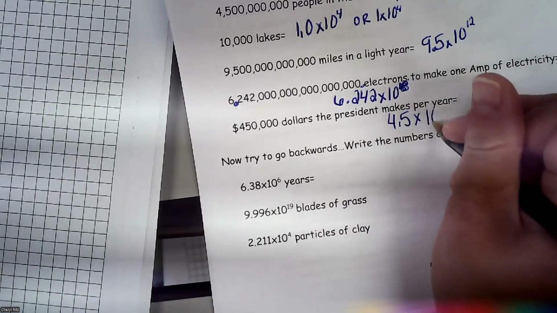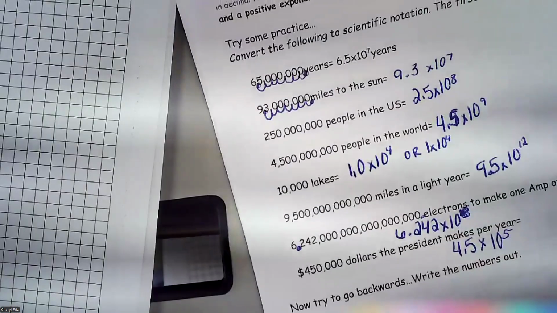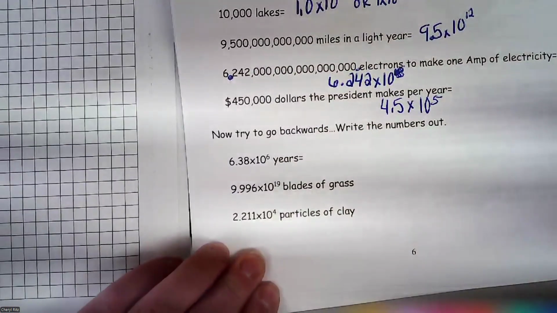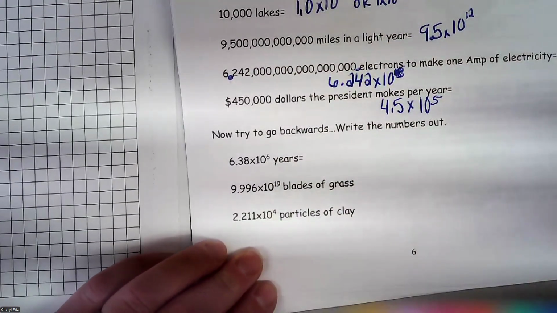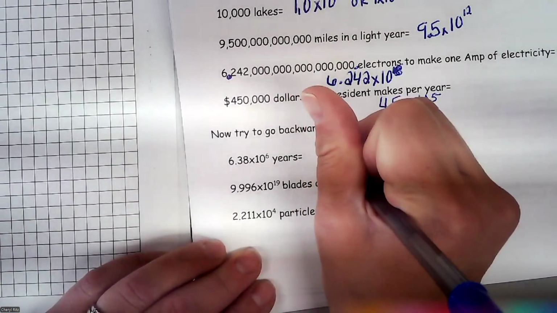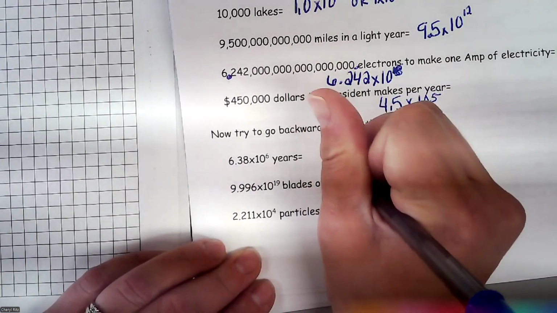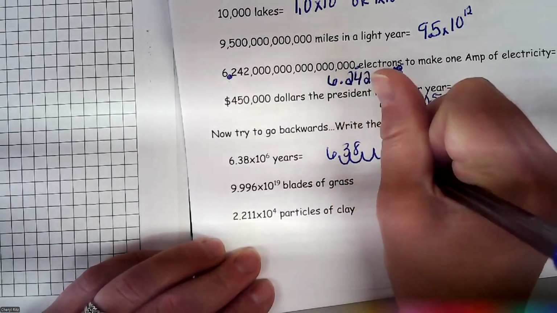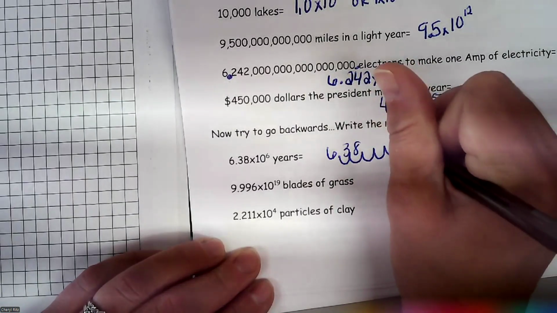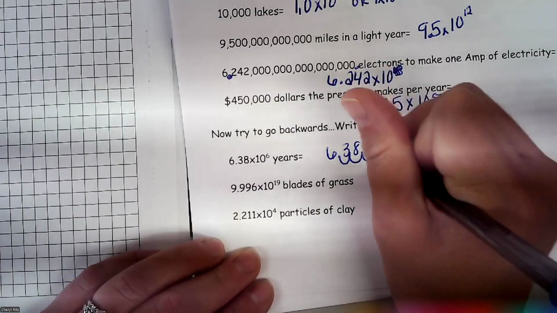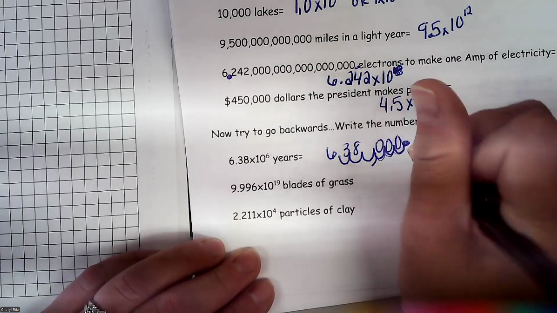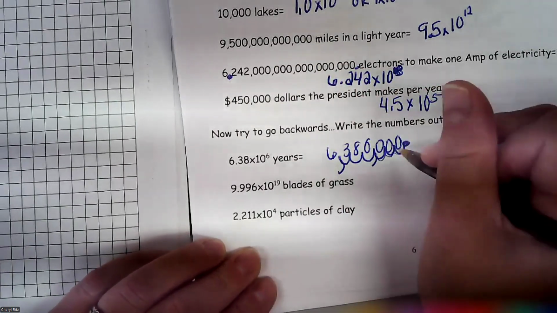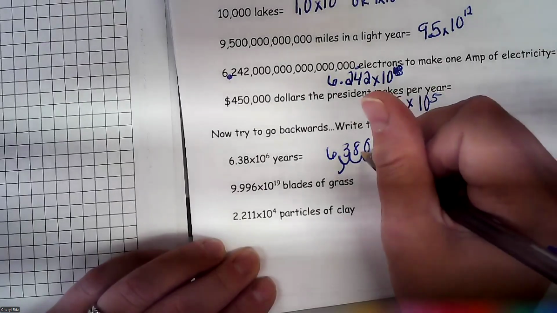That's what I got. Were you guys comfortable going the other way? We give it to you in scientific notation. You have to undo it. So this one, 6.38. We got to move it 6 spots. 1, 2, 3, 4, 5, 6. This is where the decimal would go. So you fill in the zeros. That's 1, 2, 3, comma, 1, 2, 3, comma. So, right? 1, 2, 3, 4, 5, 6.